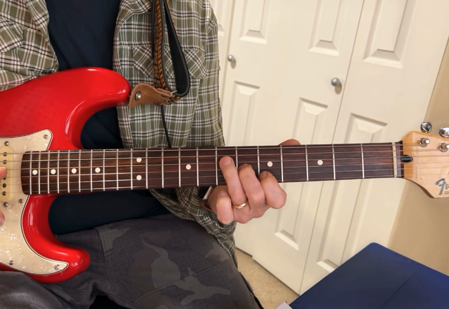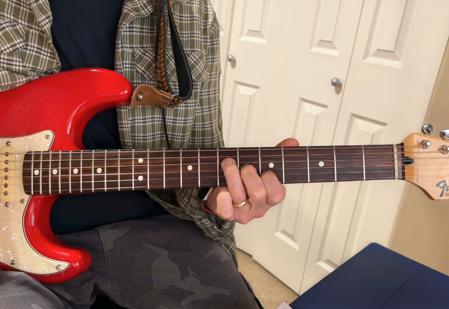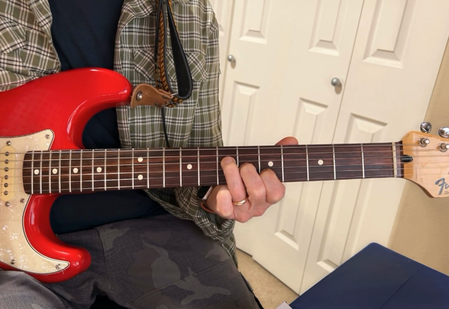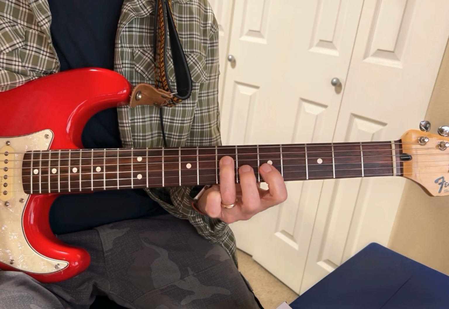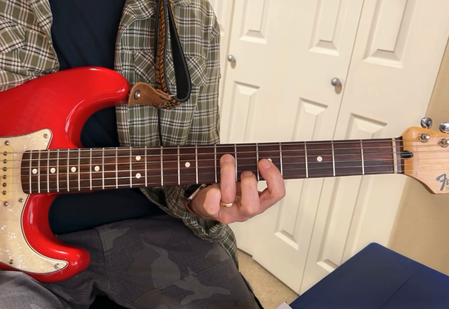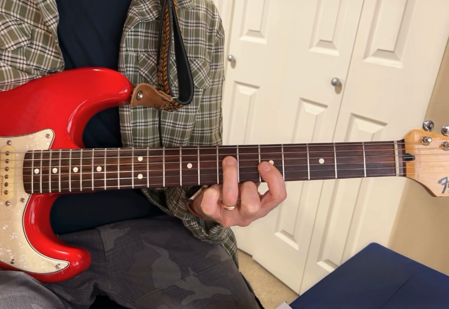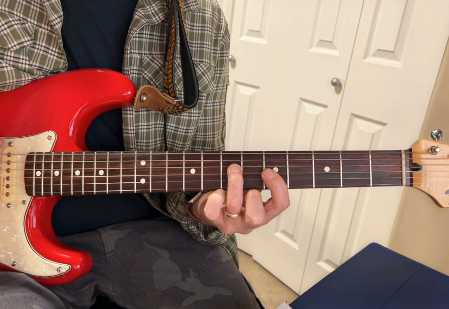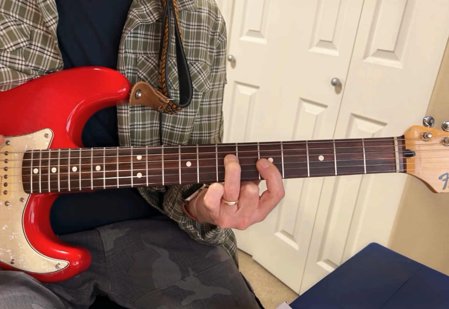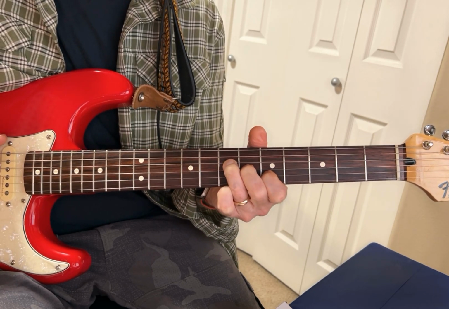So again, we're not changing the root, it stays on the D string. And we flatten the third. The best way that I see to do it is just bar the G and the B string with your index. And there you have the minor version of this major version.